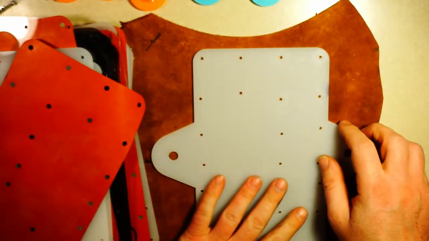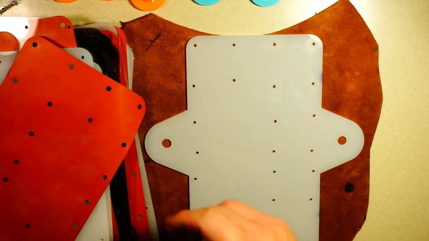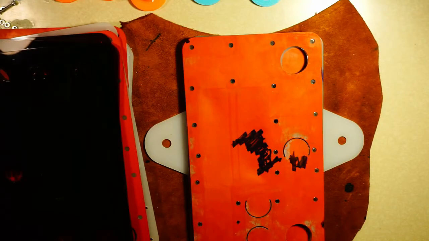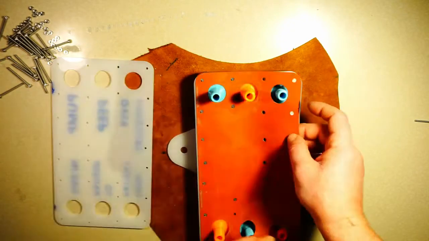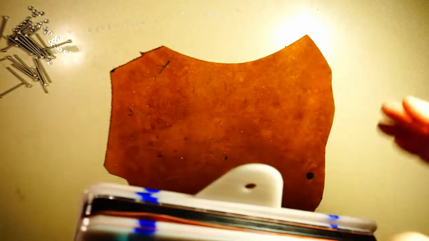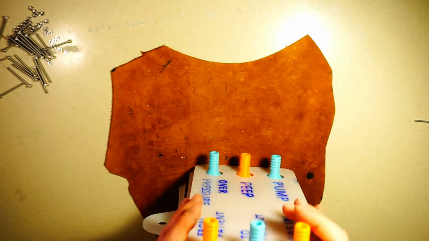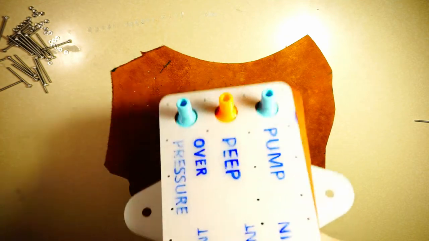That's it. So I'm going to put this together. I'll do it in high speed. And over here I've made some registration marks just so that I can assemble the valve quickly in the correct order. A Sharpie is an indispensable engineering tool.